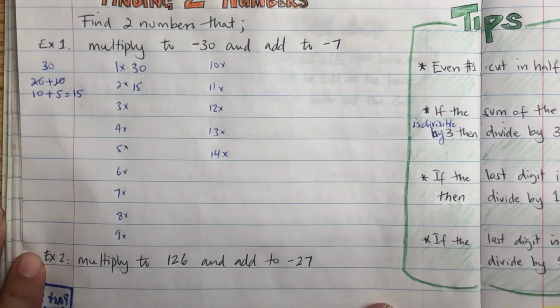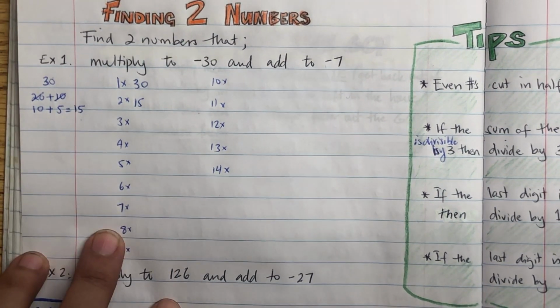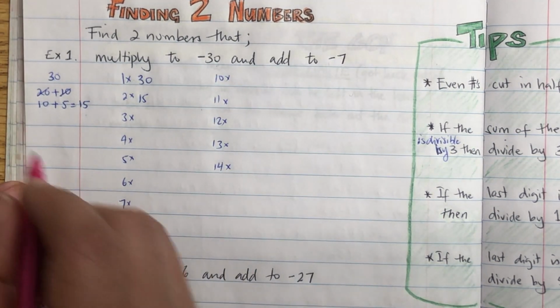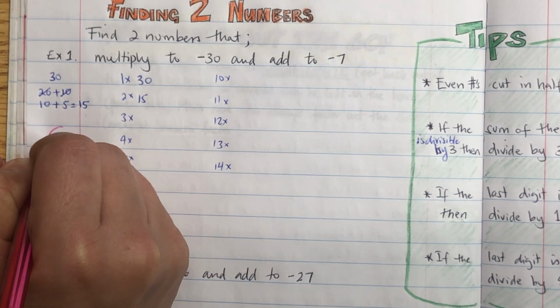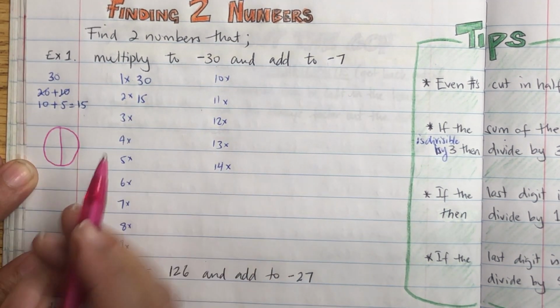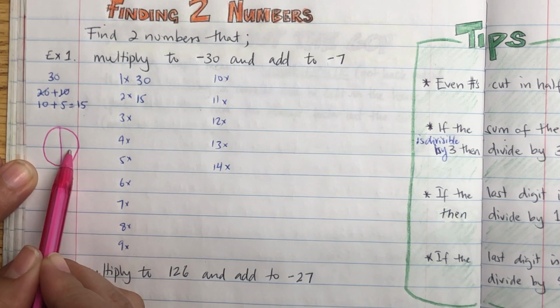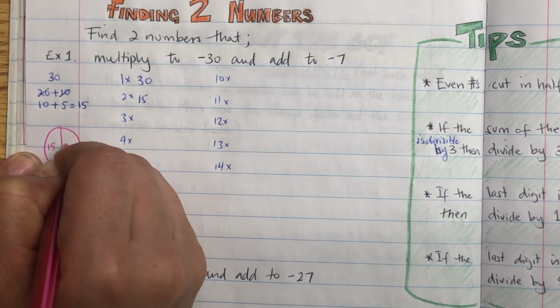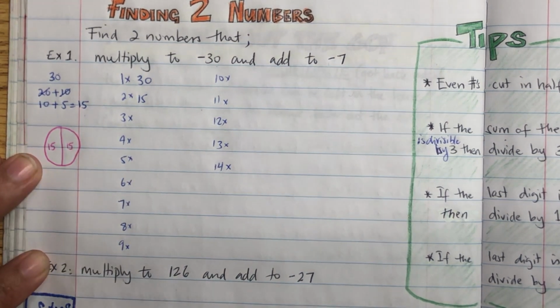This might take a little bit of getting used to, but I'm just going to show you how to do it without a calculator because there are some questions without a calculator. Say I had a pizza. That's my pizza. And I cut it in half. Cutting it in half means I have 2 pieces, right? So I took this 30 and I cut it in half. So that means this side is 15 and this side is 15 to give me the 30, right?